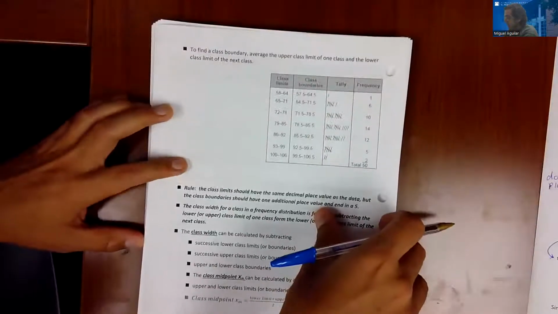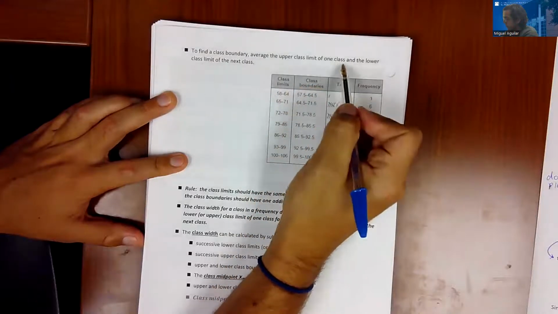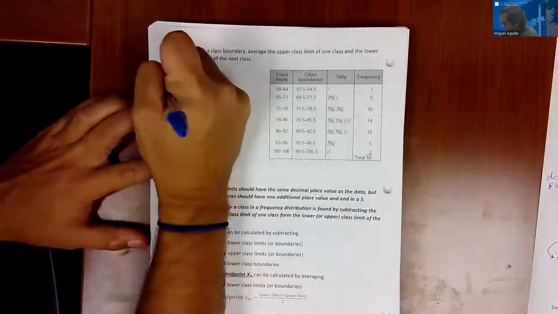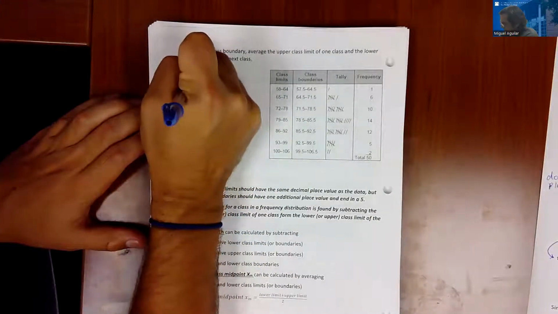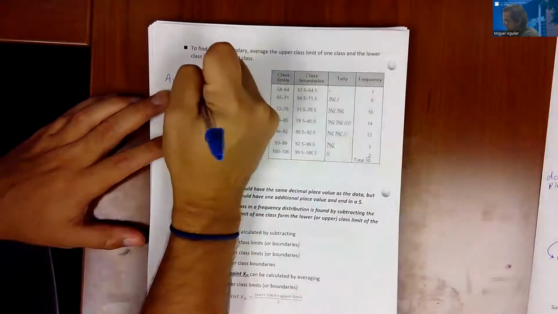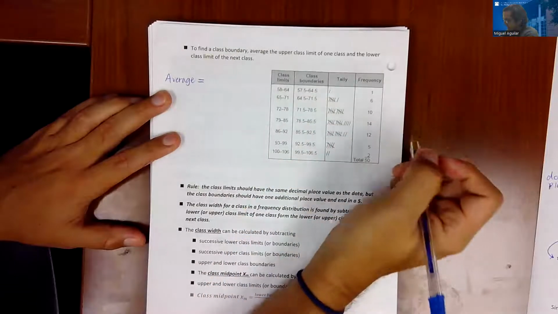So to find the class boundary, we need to average the upper class limit of one class and the lower class limit of the next class. Do you guys know how to take an average? Like the average of two numbers? Yes. How do you do it? You add them together and then divide by how many there are.